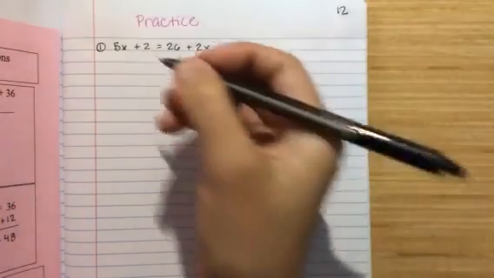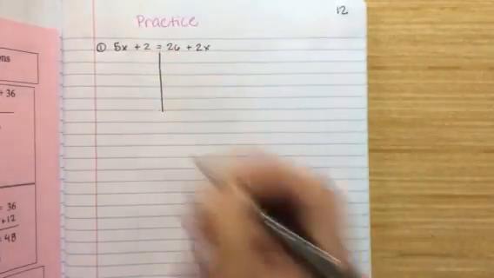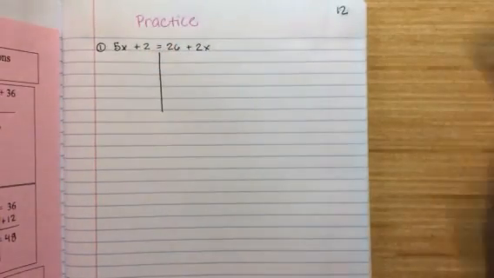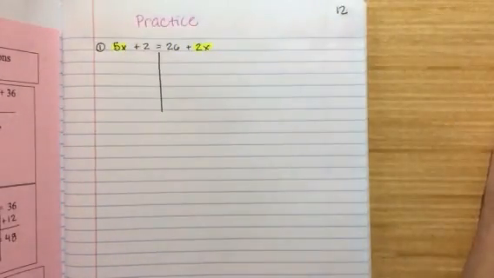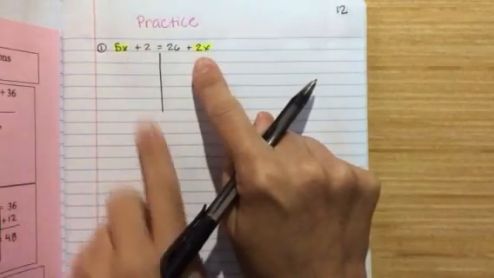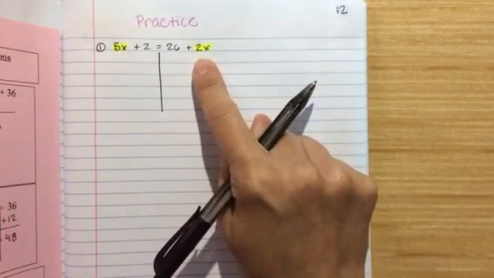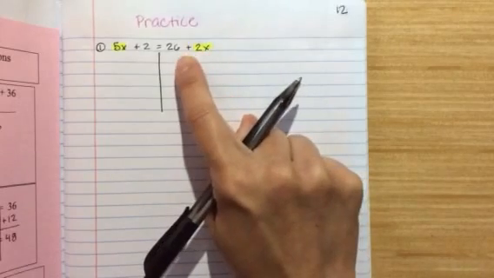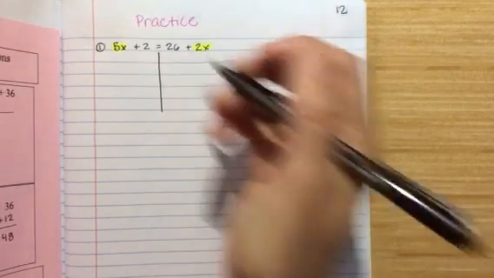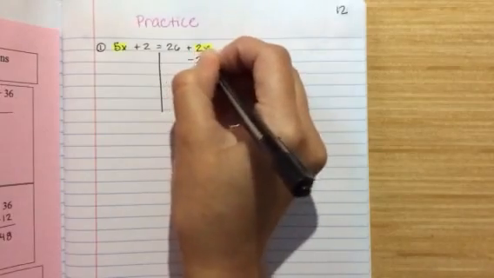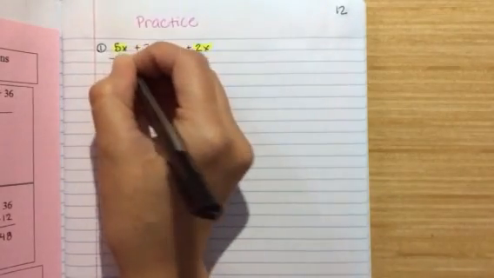Again, our first step is to draw our line down the equal sign. Let's go ahead and highlight both of our variable terms. And between 5x and 2x, 2x is the smallest one, so I'm going to move this one. Since I'm adding the 2x, the opposite of that is to subtract the 2x on both sides.